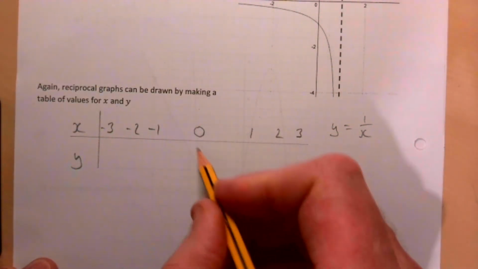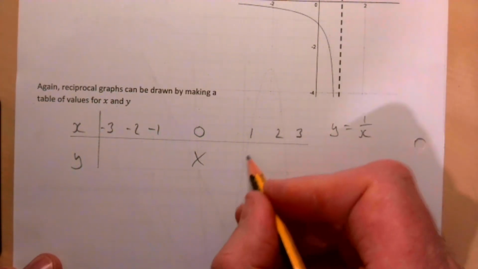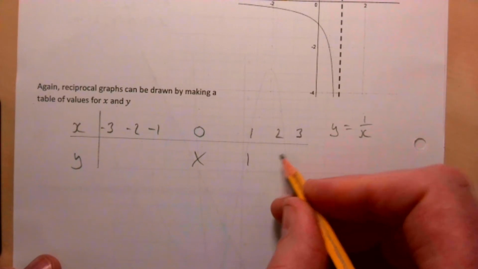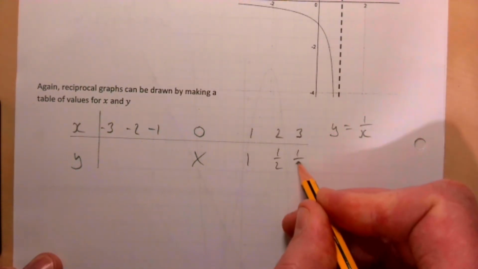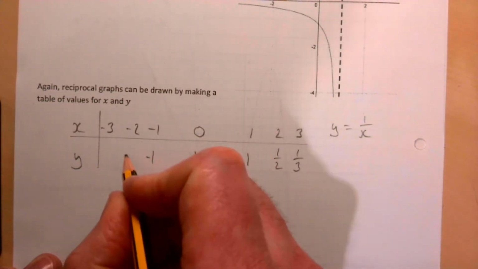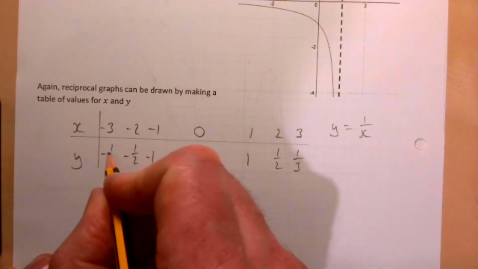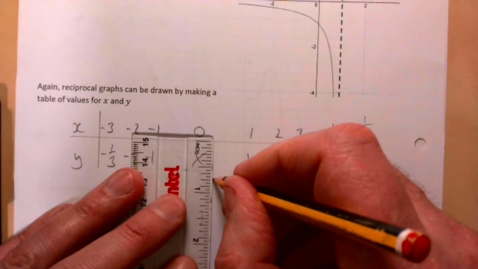So if x is 0, it's undefined. We can't do that. If x is 1, 1 over 1 is 1, so that's going to be on the graph. 2, 1 over 2 is going to be a half, and then a third. Then that's going to be minus 1, minus a half, minus a third. So we can get a vague idea what our graph looks like.